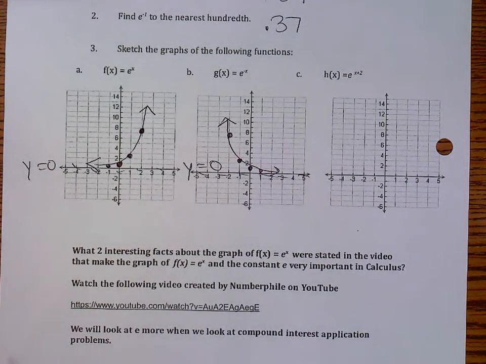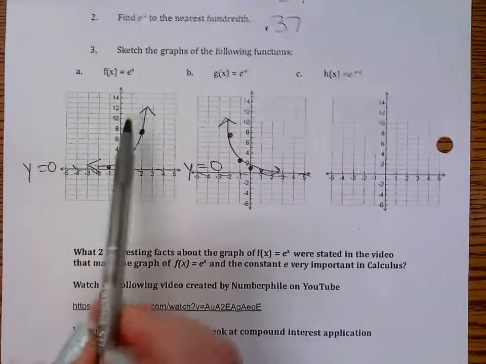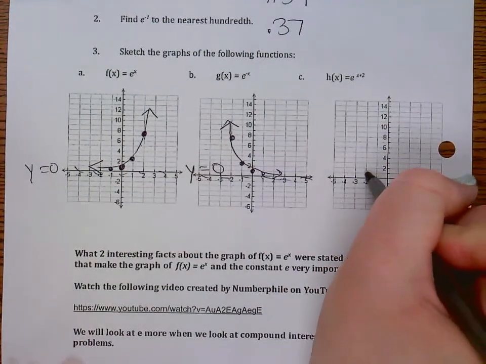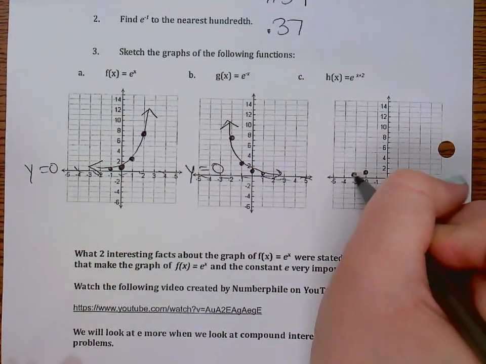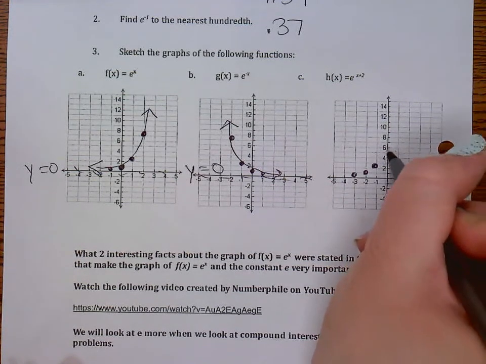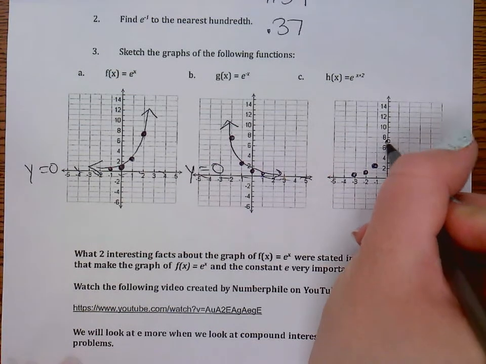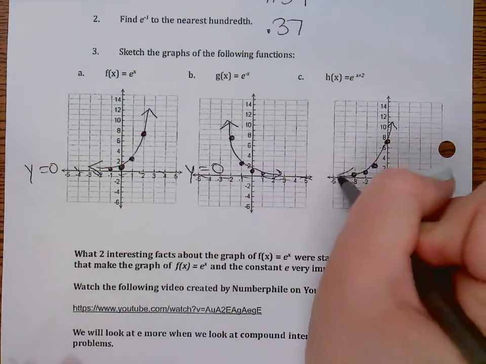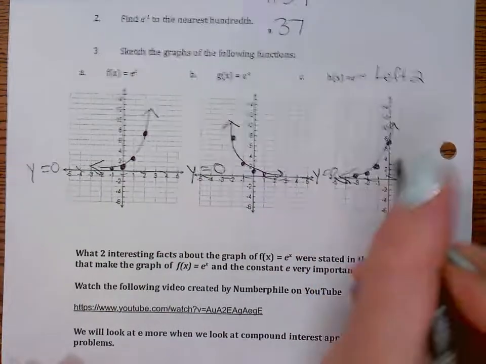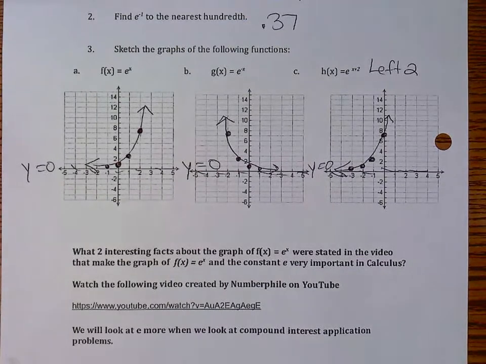And then what does that last part do? e to the x plus 2. Where would that shift the original function? To the left by 2. So you're going to take each of these points and shift them left 2. So left 2, left 2, 2.7, 7.39 about. Right, so I shifted left 2. So my asymptote was still at y equals 0. So just being really familiar with those transformation rules.